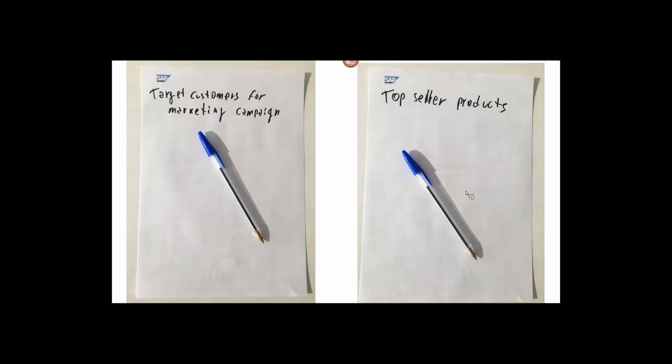Also, even if I'm able to create those lists, what do I do with them? It's not just ticking them off whenever, for example, I send a mail for a marketing campaign to the customers, or when I want to create a new discount on a top seller product because I want to sell even more of it. It's not just checking it off with a pen saying, okay, I've done this.